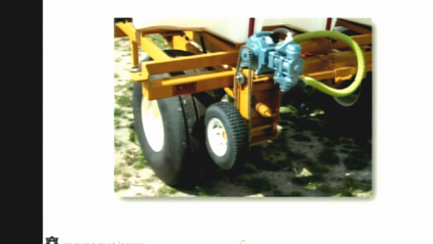Finally, we'll talk a little bit about a nitrogen side dress unit, very popular because nitrogen, especially in corn, starts to make sense that you could see some benefits to that. Here's the John Blue piston pump. You've probably seen this, Mark, a lot of times. It's basically a wheel-driven or ground-driven pump.